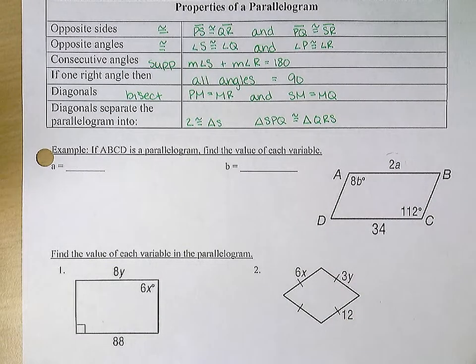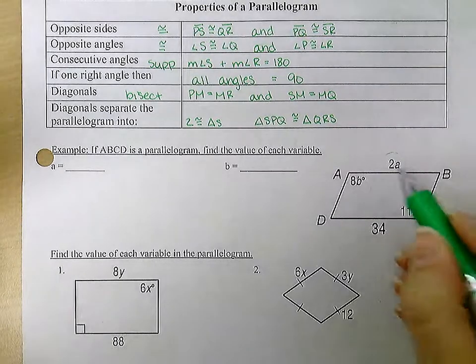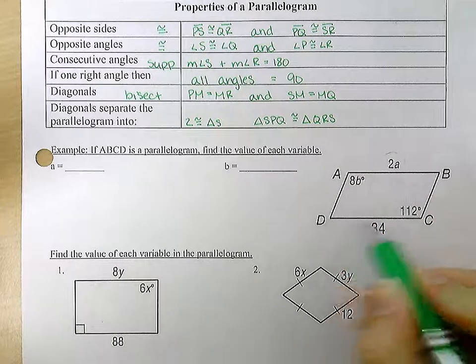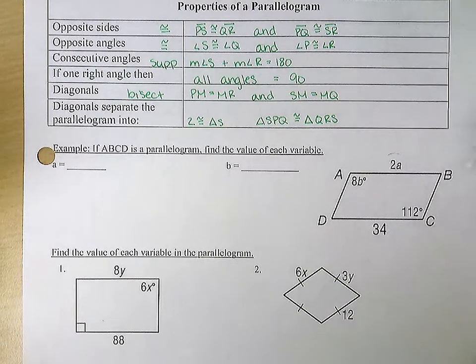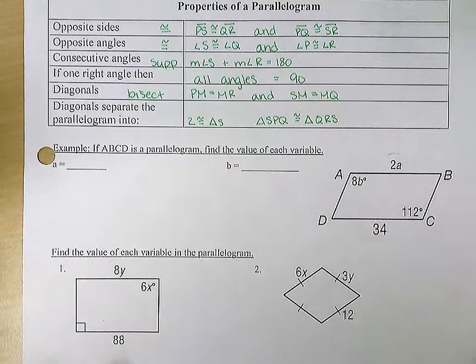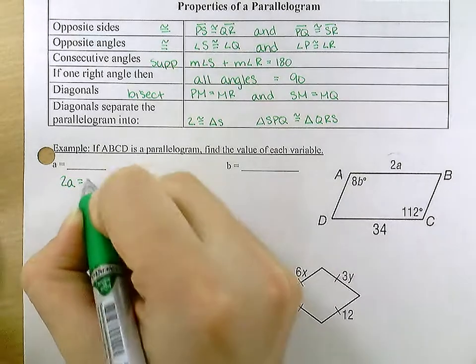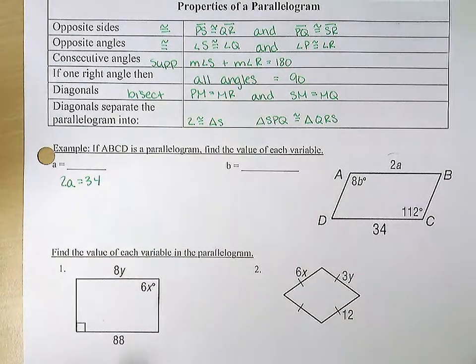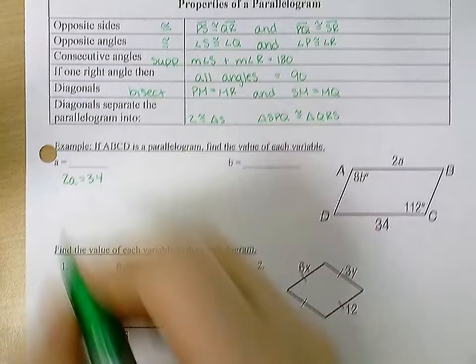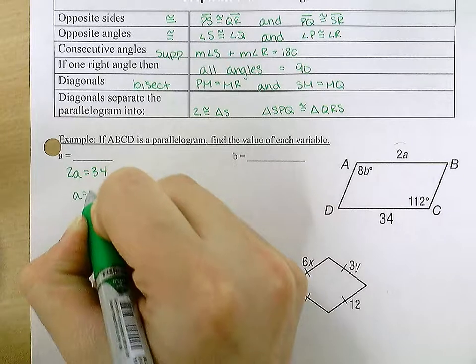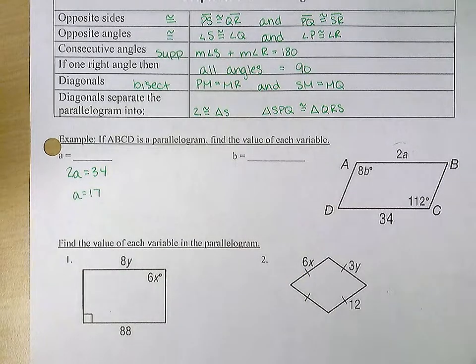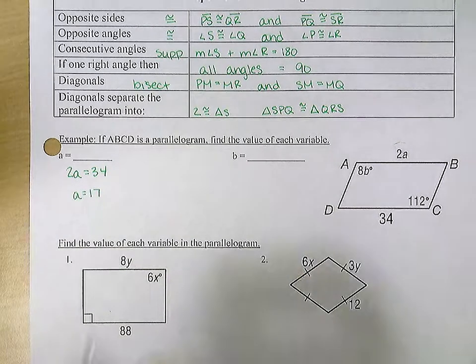According to my properties of parallelograms, my opposite sides are congruent. So that means AB would be congruent to DC. So I could set those two equal to each other. So I have 2A is equal to 34. Divide by 2. A is 17.